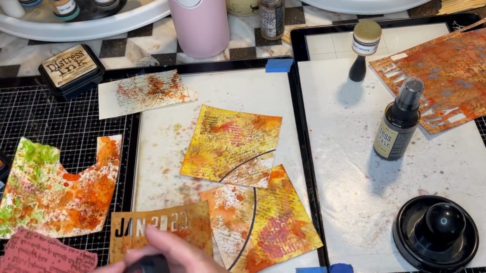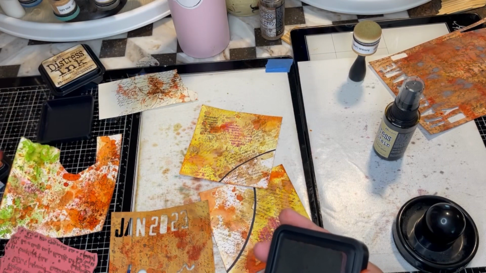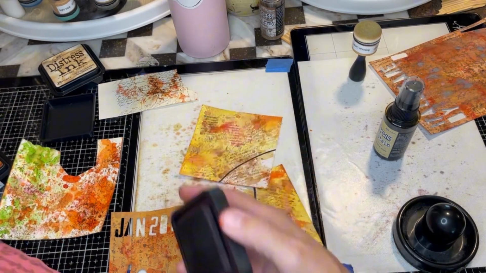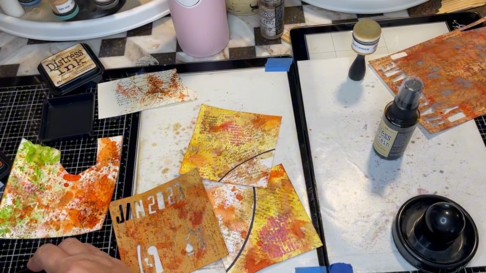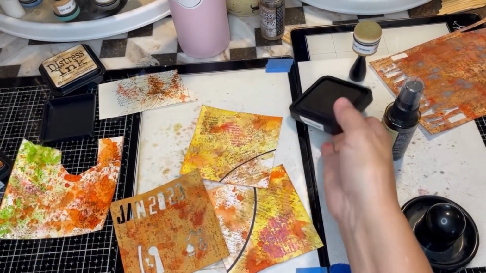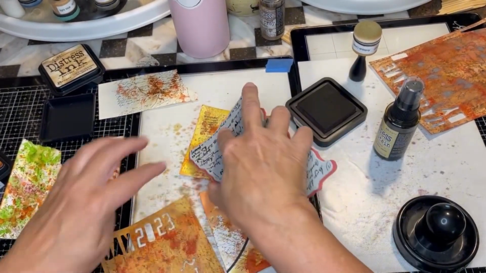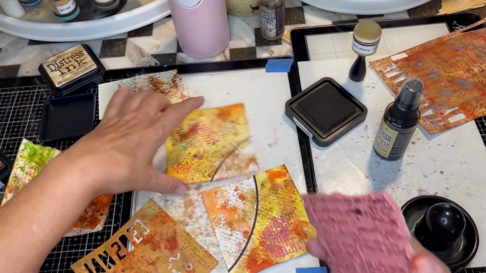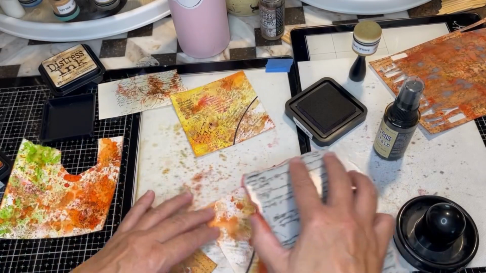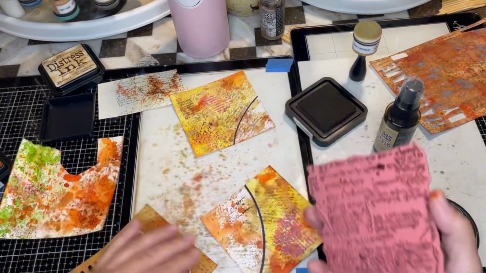I'm going to add a little bit of aged mahogany then, right there. And I'll just pick a spot here. Ooh, that's a nice big glop, huh? Ooh, I like that. Wow, well. Happy accident, right?